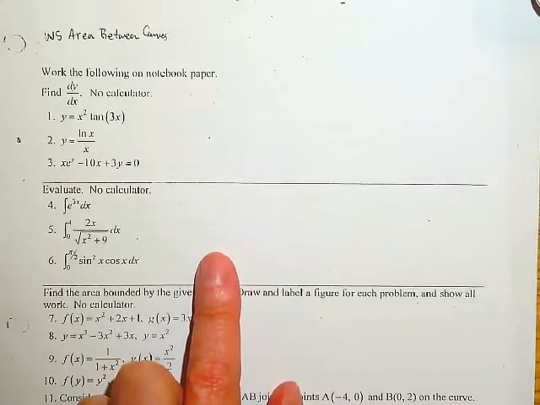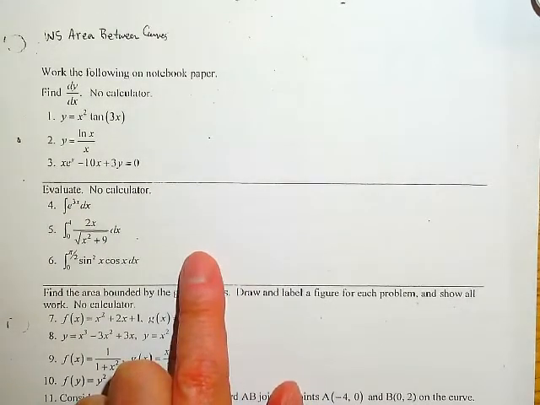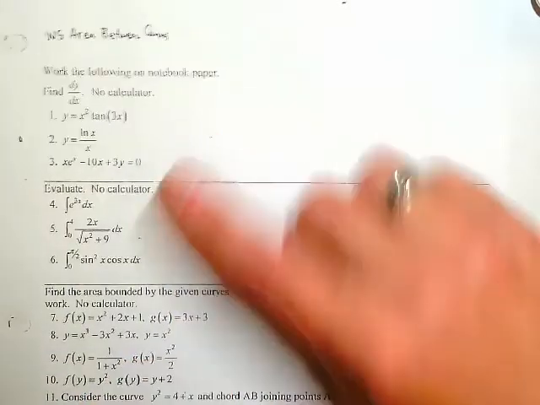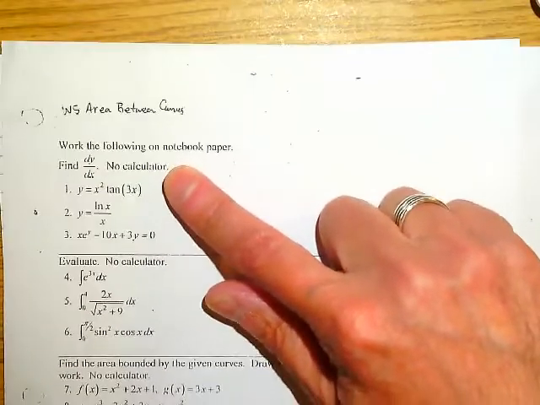I've got this worksheet posted. It says worksheet area between curves. That's what we're talking about today. Just wanted to highlight a couple things. The problems don't start until number 7. This should be old review here, right?